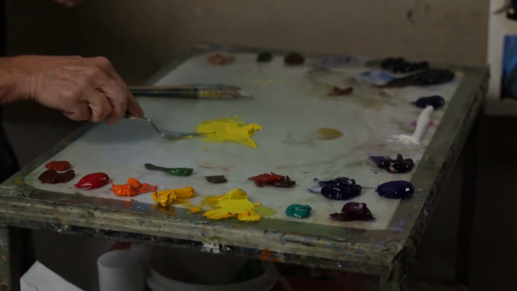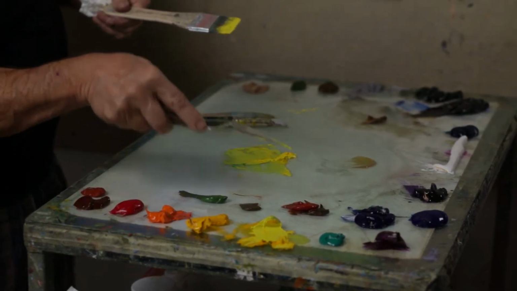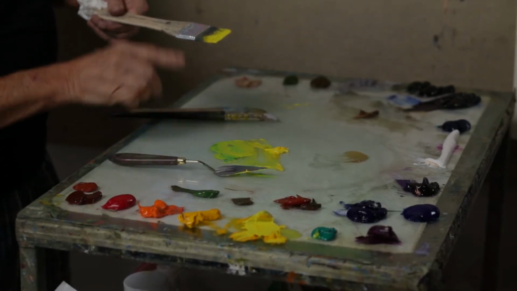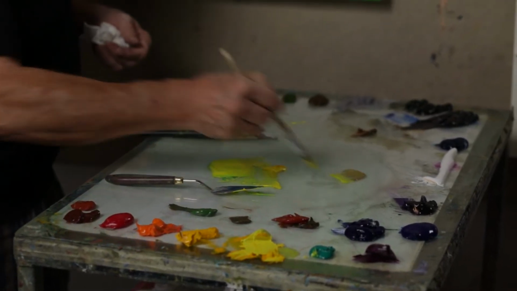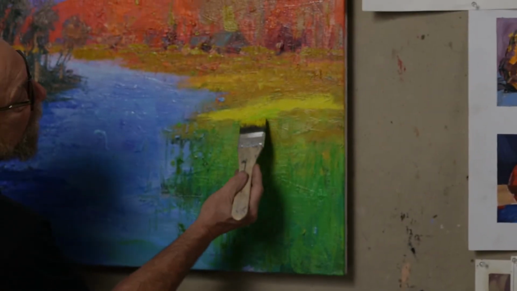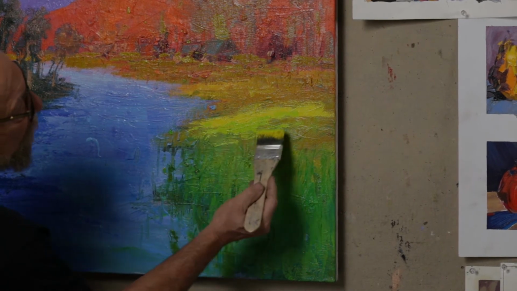So this is that Utrecht permanent green light. I'm going to add the tiniest bit to that entire bath, just enough to give that whole bath a little bit of a shift. I'm going to again get the bristles a little wet, scoop up that paint, and I'm going to shift it just slightly in this direction. So it's a tiny bit greener, and I'm leaving some of the underpainting showing.